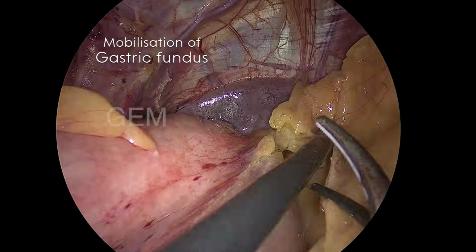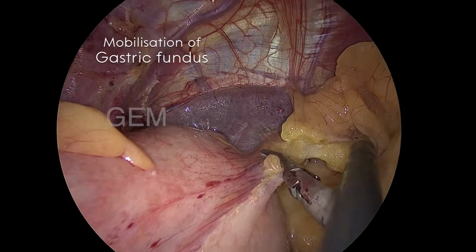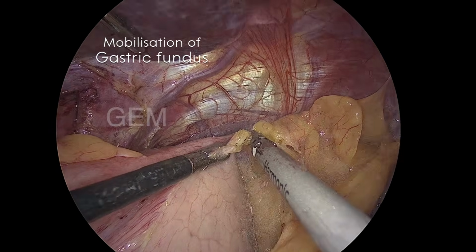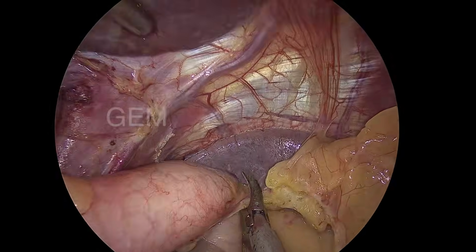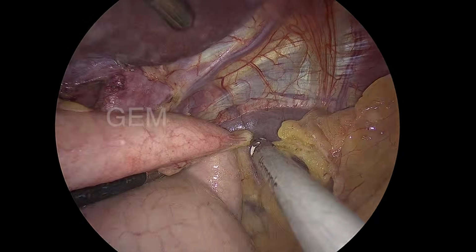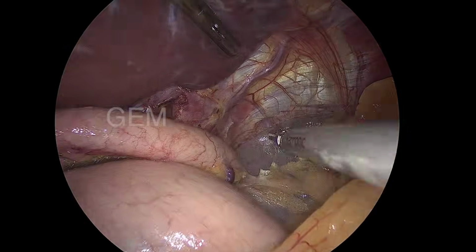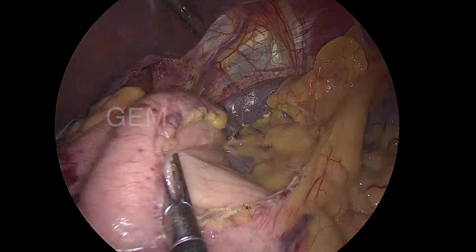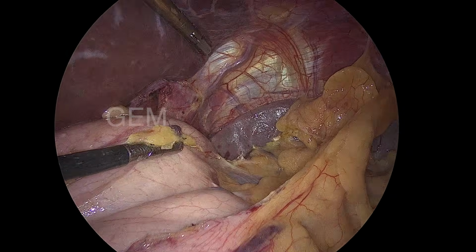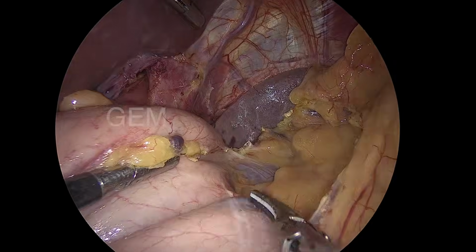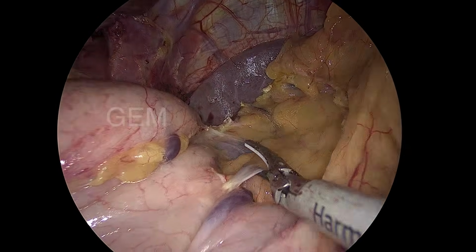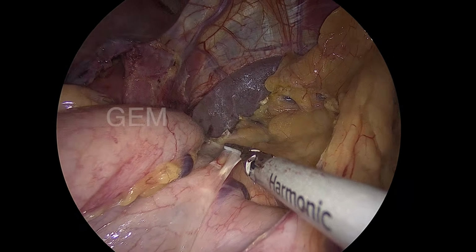It is because I am doing only the posterior Toupet. I am not doing Nissen. No one is doing Nissen on Hellers. Only anterior Dor fundoplication, that is 180° anterior, or posterior Toupet 180° posterior. So that is the attachment of the posterior fundus on the pancreas.